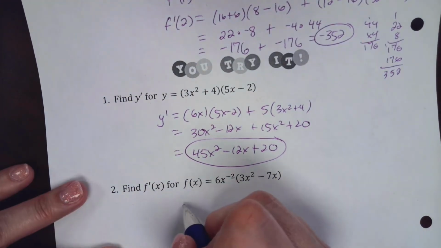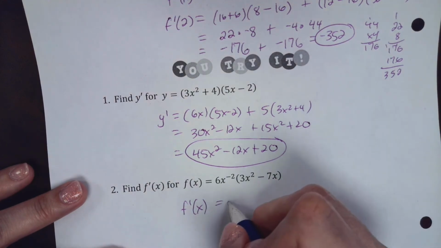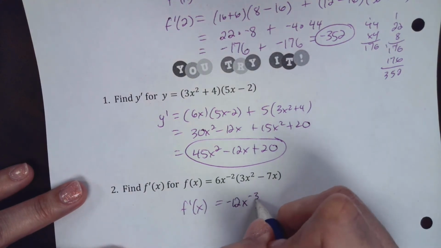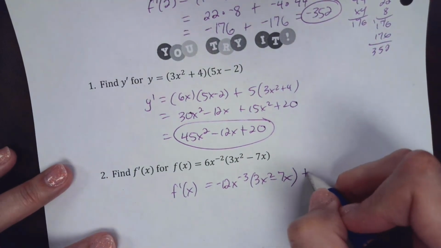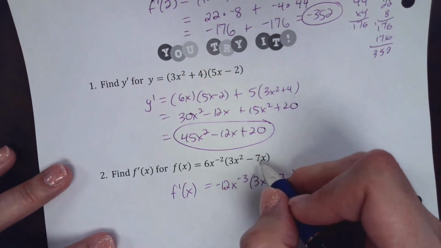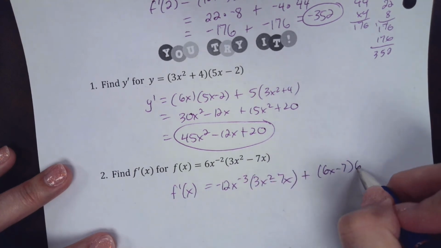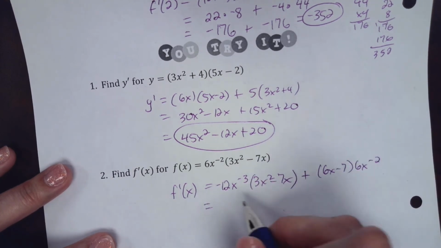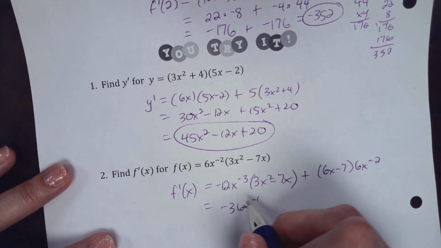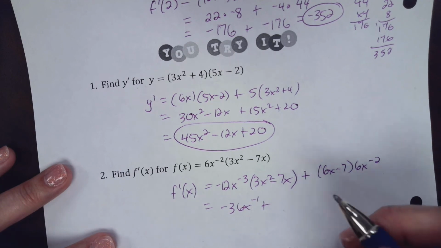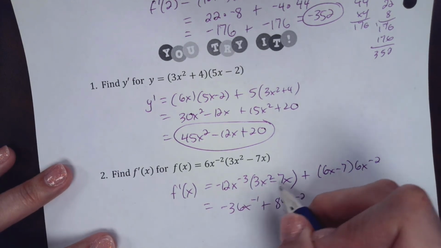All right, down here, my derivative. The derivative of 6x to the negative 2 is negative 12x to the negative 3 times 3x squared minus 7x. Then plus the derivative of this guy would be 6x minus 7 times that guy. All right, so now do my algebra. I get negative 36x to the negative 1, plus 12 times 7 is 84, x to the negative 2 when I add those exponents.